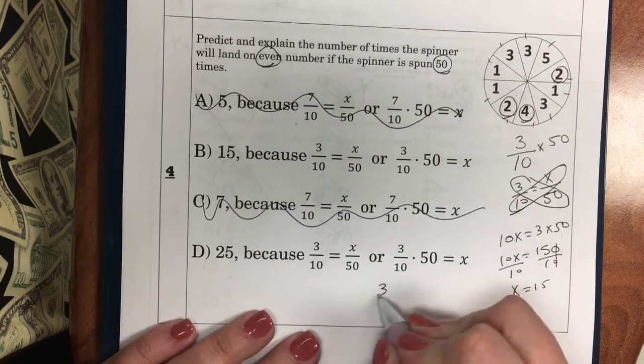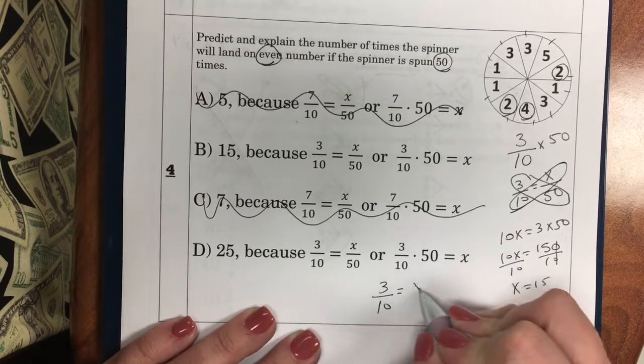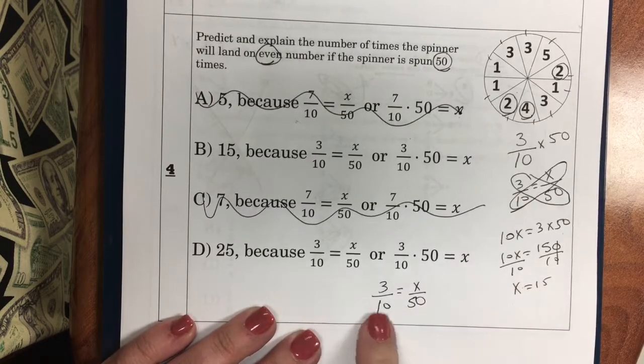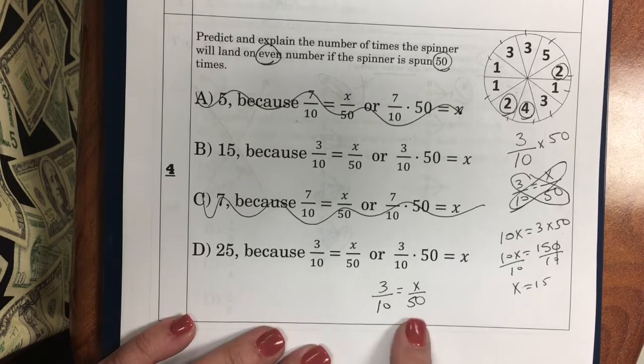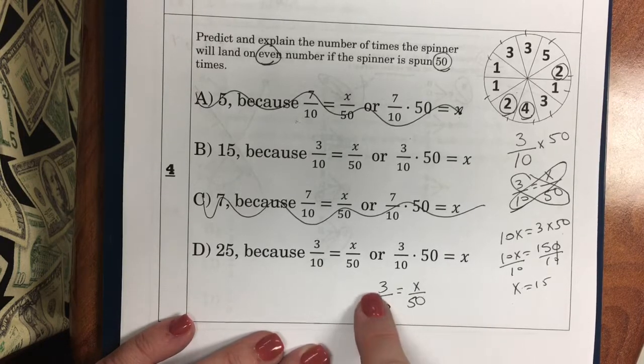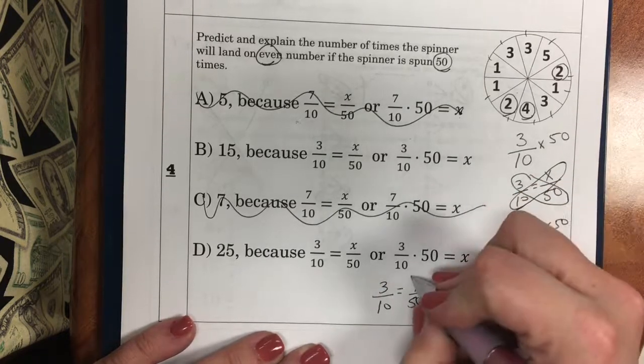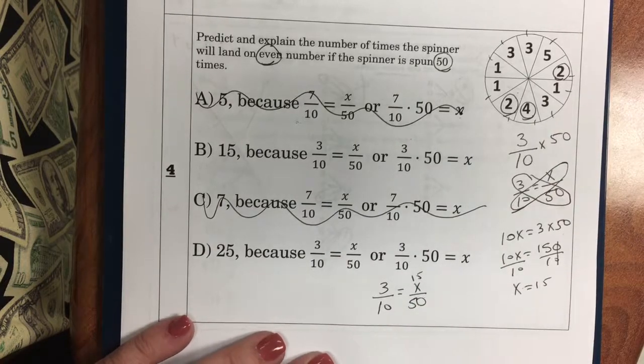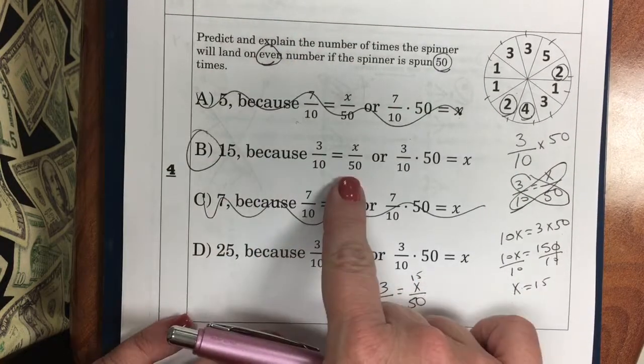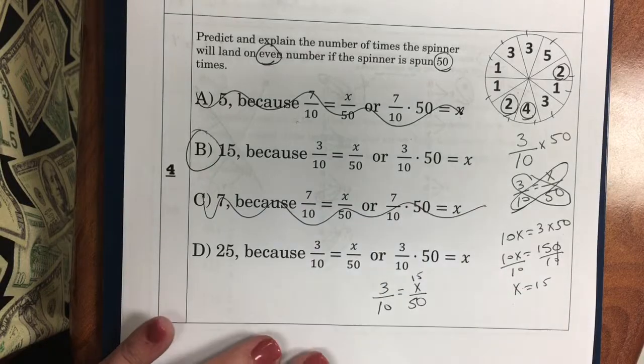Or if you're not good at cross multiplying, you can just look for the relationship. How do I get from 10 to 50? I multiplied by 5. So I can multiply 3 times 5 and get 15. Either way, it's 15 because we're going to set up a proportion or just multiply by 50.